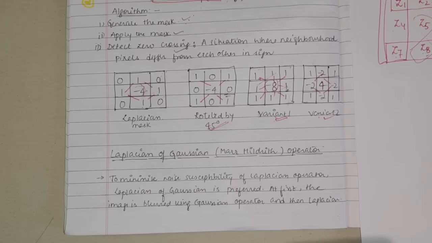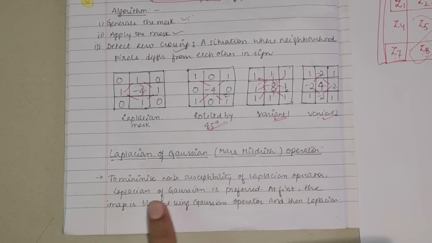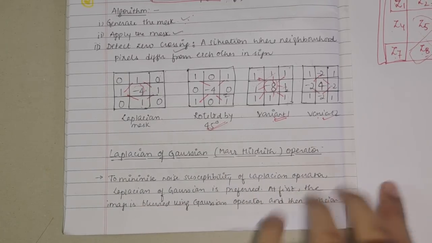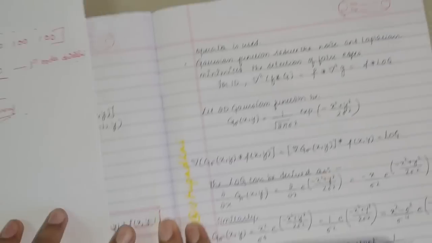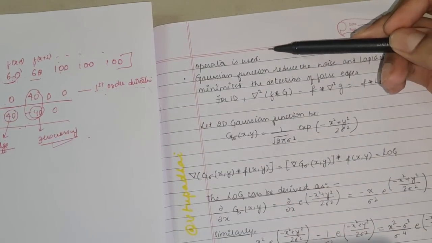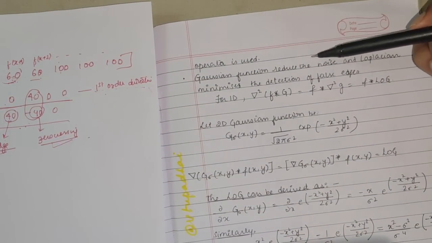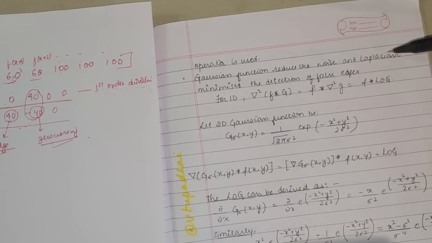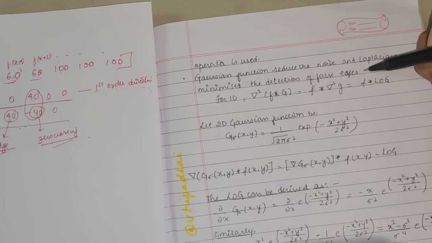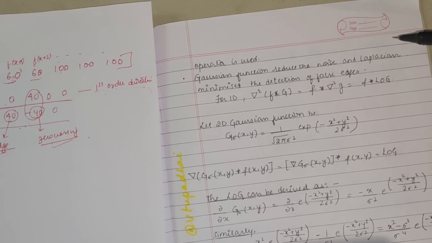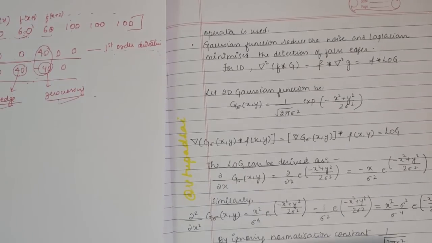So how is the noise removed? At first the image is blurred using a Gaussian operator, and then the Laplacian operator is used. The Gaussian function reduces the noise, and the Laplacian minimizes detection of false edges. So whatever false edges are there in my image will be minimized. Our main agenda is to minimize the number of false edges and reduce the noise from the image. So what is the derivation for this?